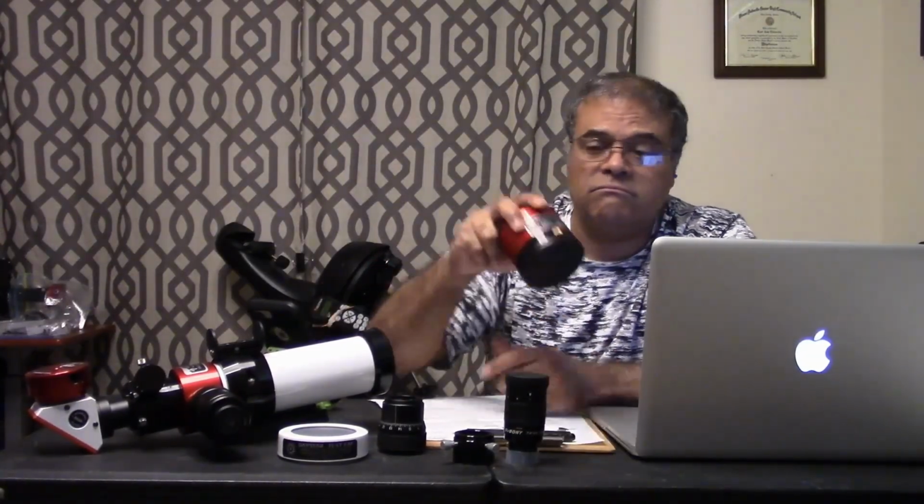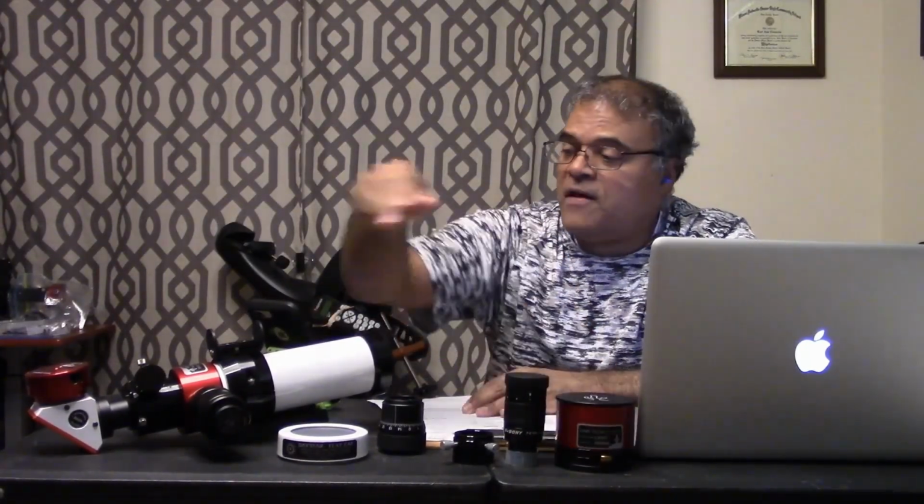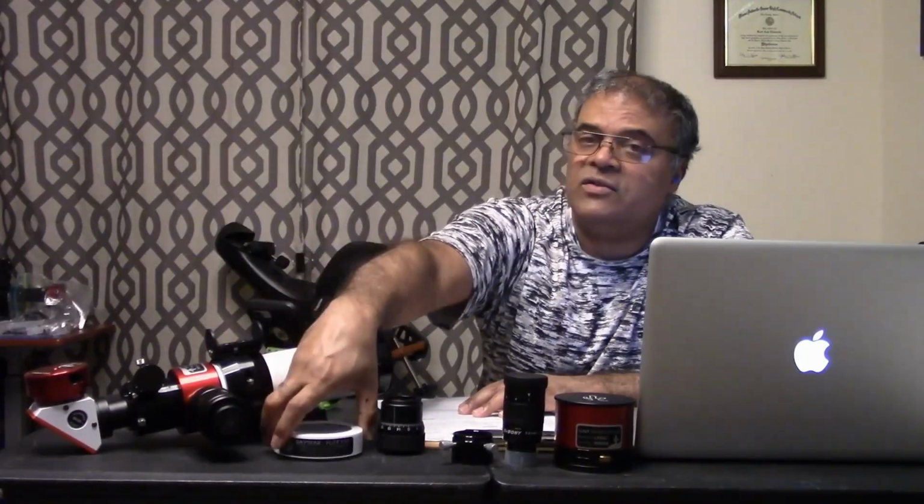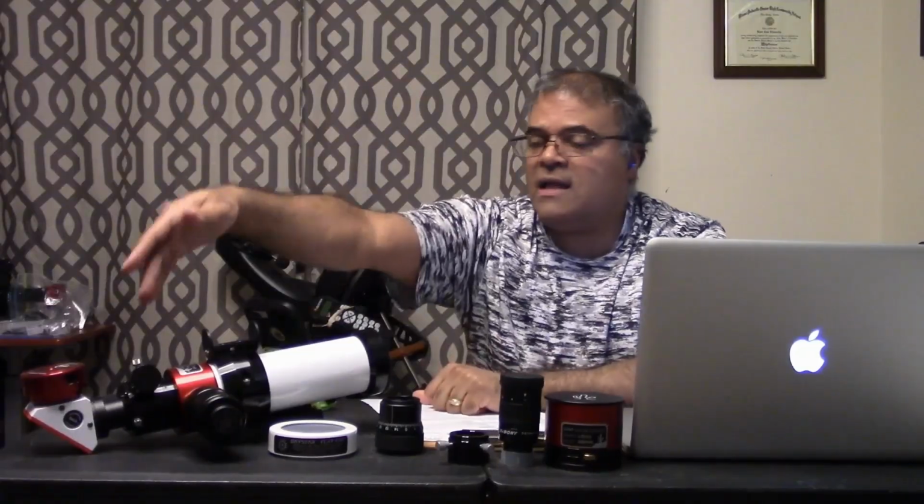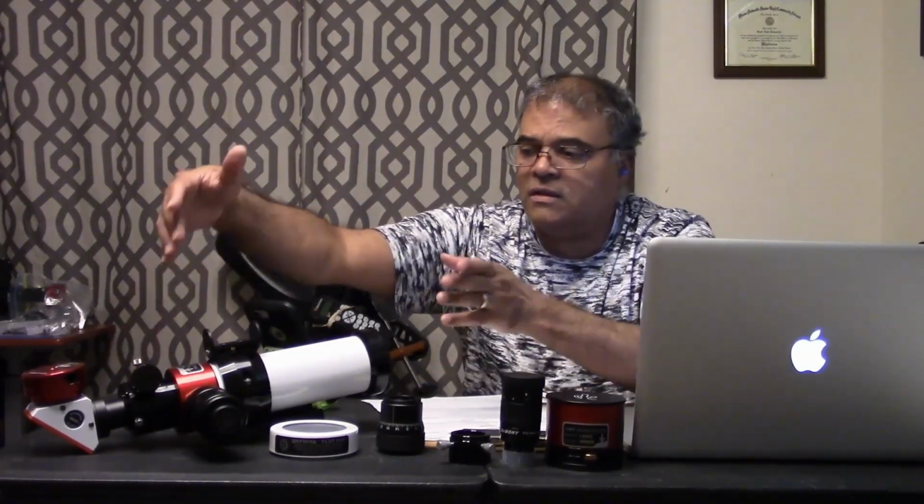So if you have this telescope with no double stack and no feather touch focuser, yes, you can still take pictures, even with no flats. Just use the equipment, do the best you can, and process the pictures.